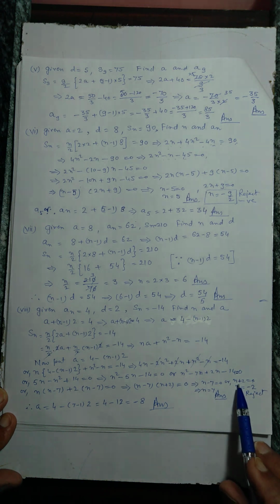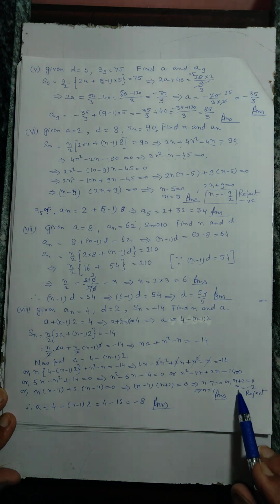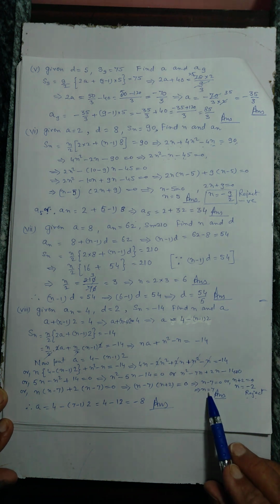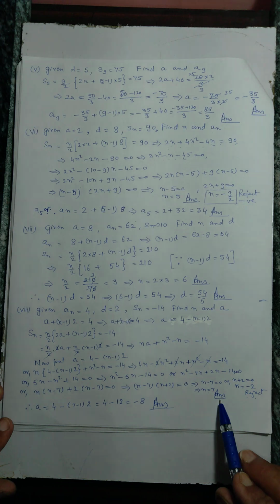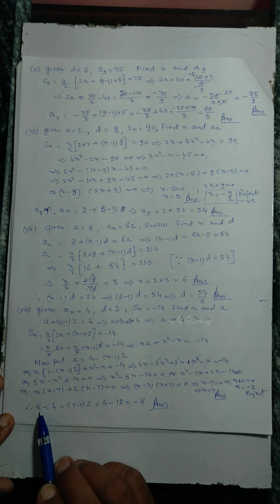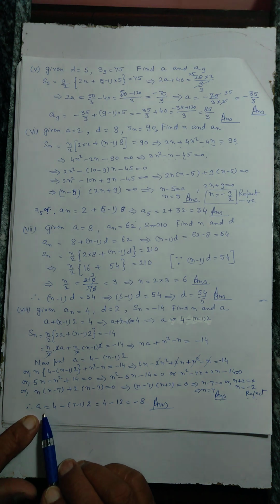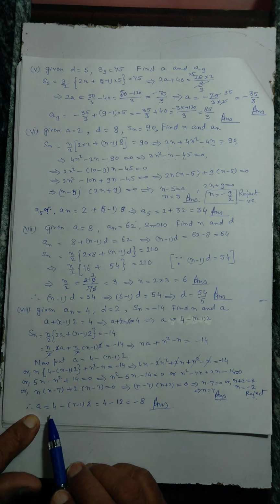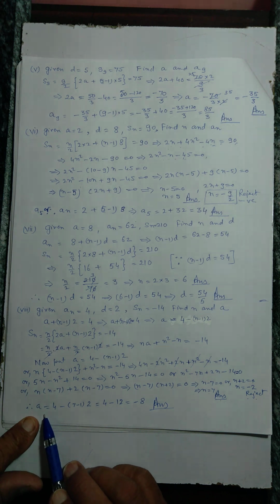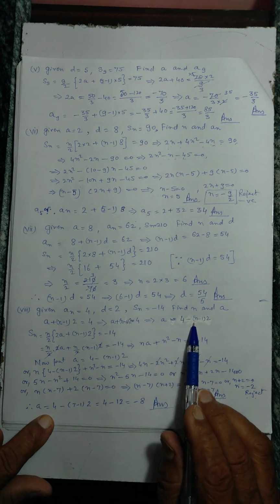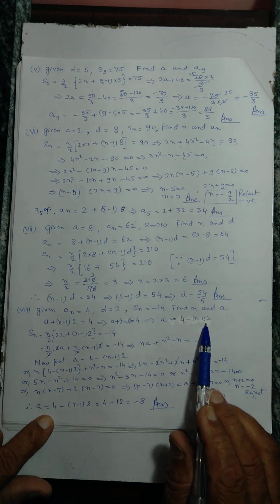Here with the help of the second factor, n plus 2 is equal to 0. So n will be equal to minus 2. Being negative, you reject it. You take n is equal to 7. This will be your answer also. Now the first term a, we can do it like this. a is equal to 4 minus n minus 1 into 2.